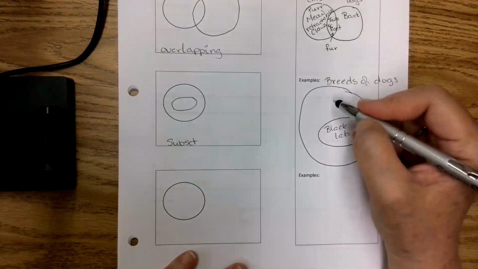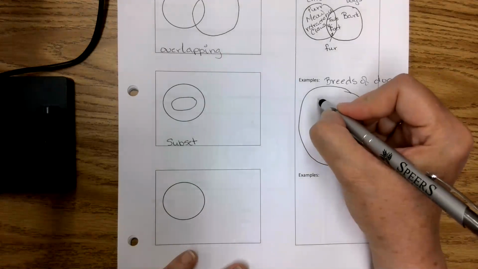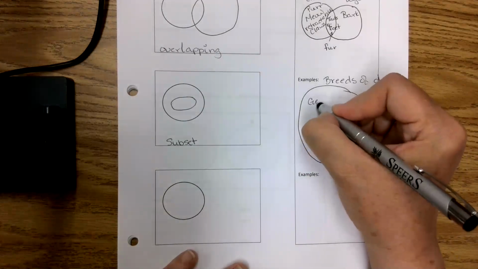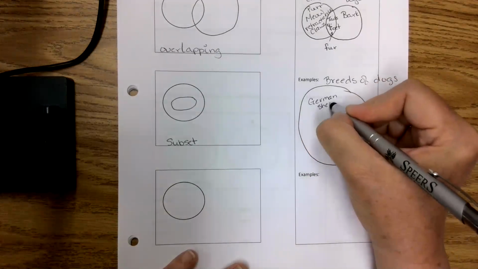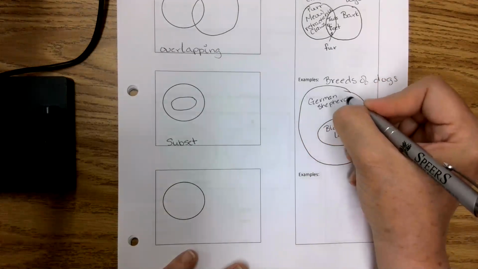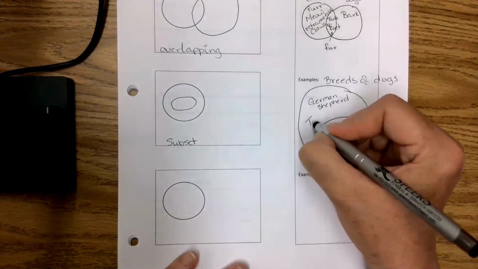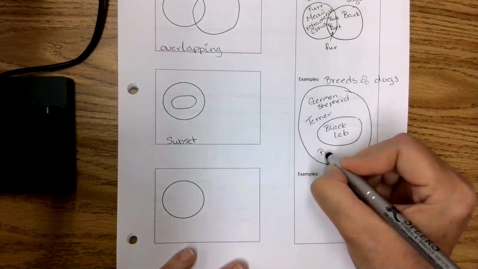Okay, anyway, so out here is going to be other breeds of dogs. German Shepherd. I was going to put Rottweiler, but I don't know how to spell it. Terrier. Poodle.